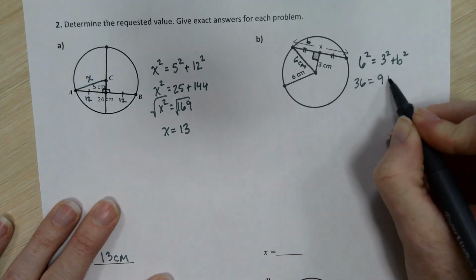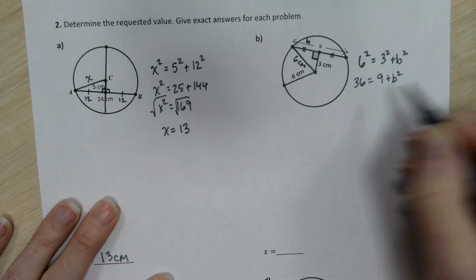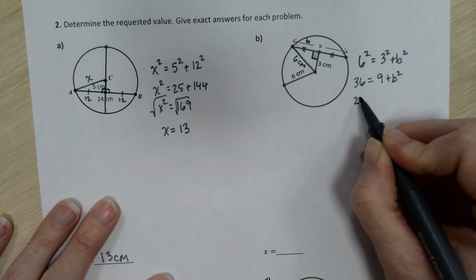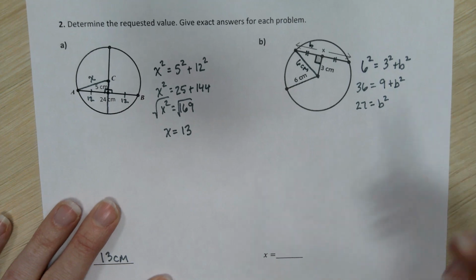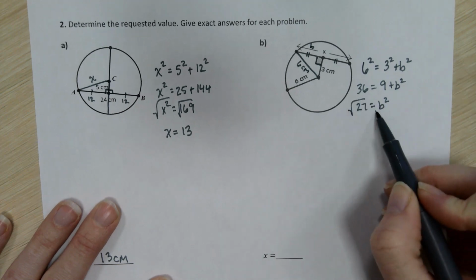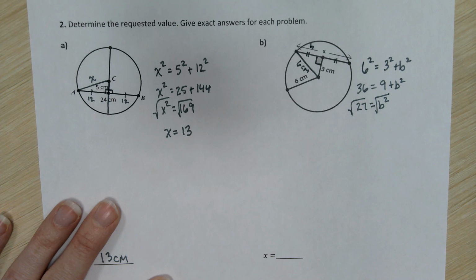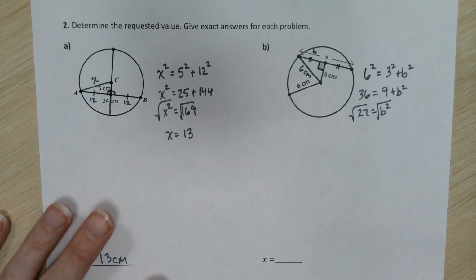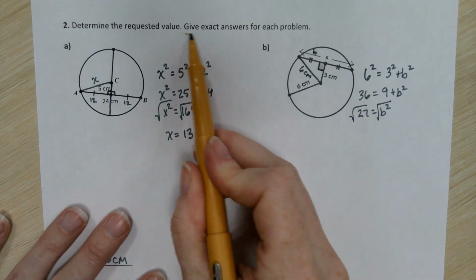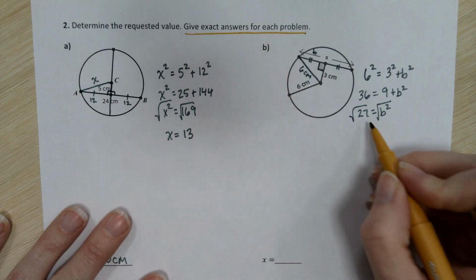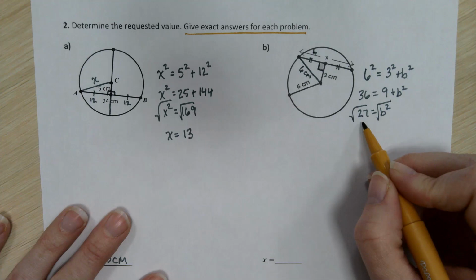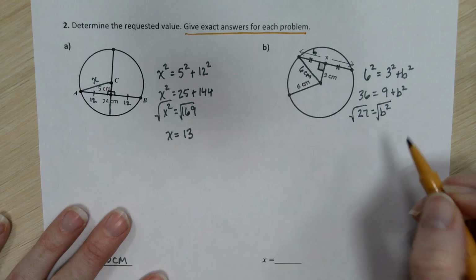36 is equal to 9 plus b squared. We're going to subtract 9, get 27. And then this is a little bit trickier than the last time I used Pythagorean theorem because 27 is not a perfect square. So if I take a quick check at my instructions, it does say that the goal is to give exact answers. So this is where factor trees, factor tables, perfect squares would be needed.